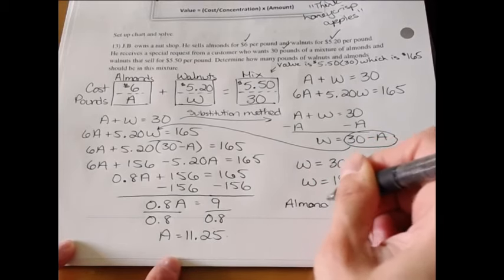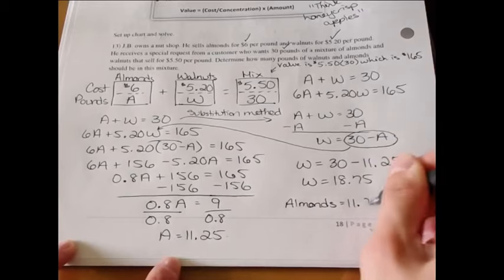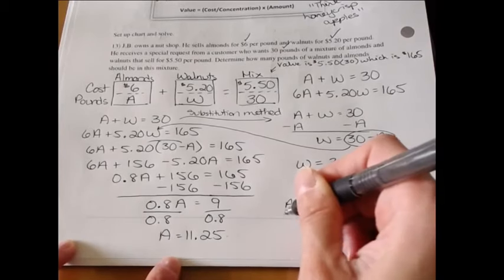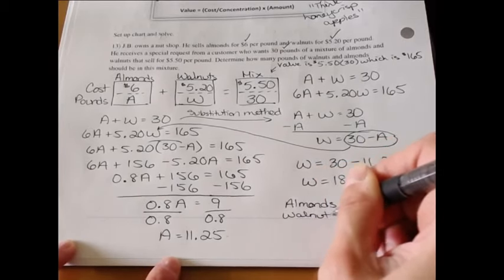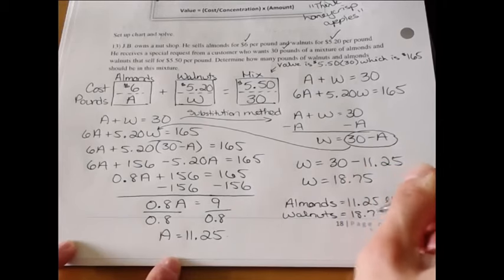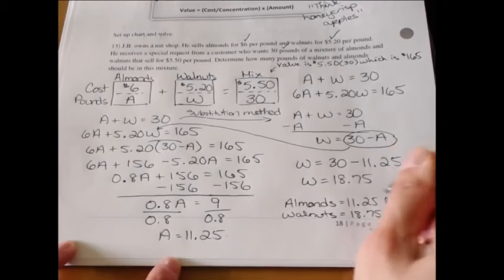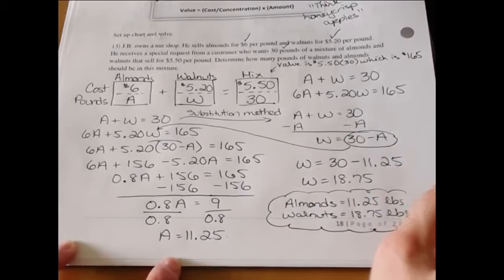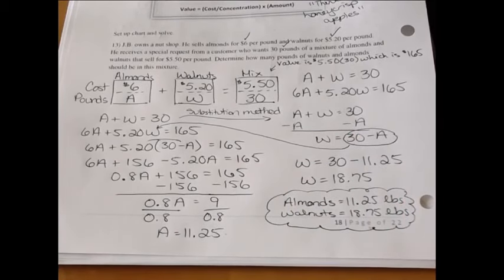So let's write our answer. Almonds equals 11.25 pounds and walnuts equals 18.75 pounds. Always clearly label your answer so that when you go ahead and you type in your work into Lumen, you'll know exactly what goes where. You won't accidentally switch them. All right. Beautiful. Let's turn the page and keep going.